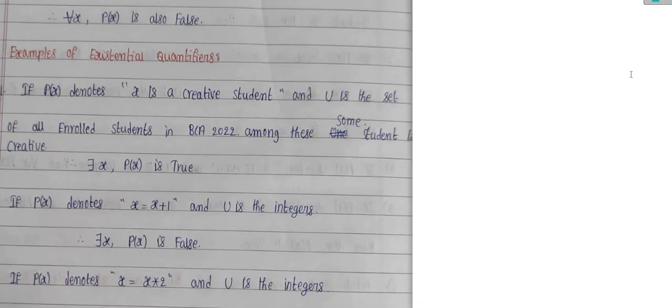Next, examples of existential quantifiers. Observe, P of x here denotes x is a creative student. U is the set of all enrolled students in BCA 2022. Among these, some students are creative. At least one creative student exists, that means P of x is true. Here, there exists is there. If one is true, the total statement is true.